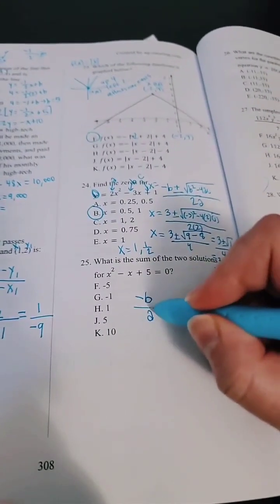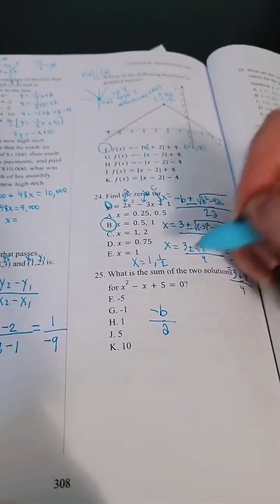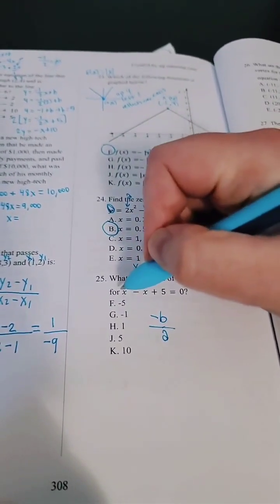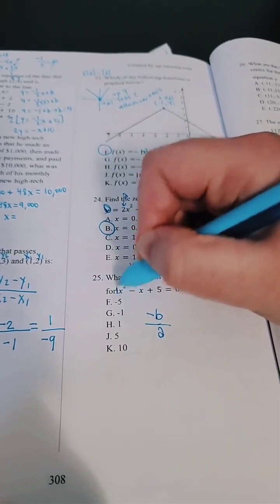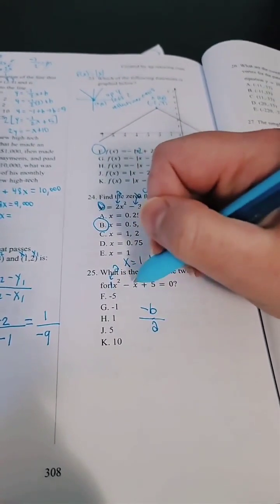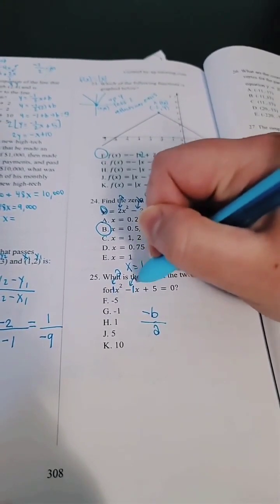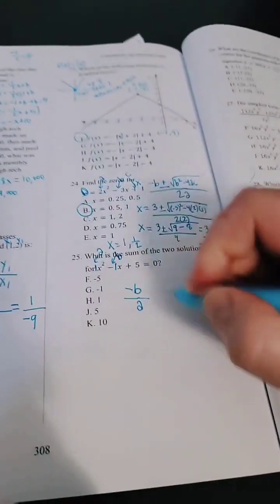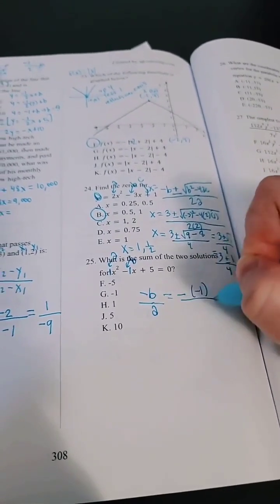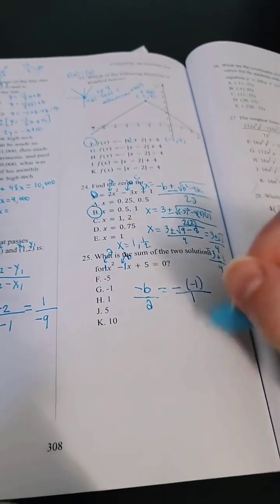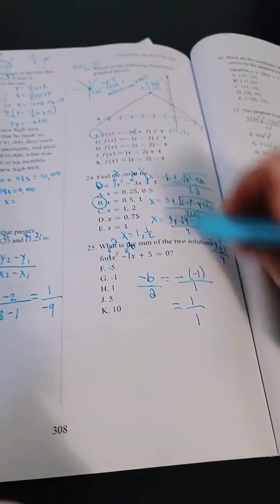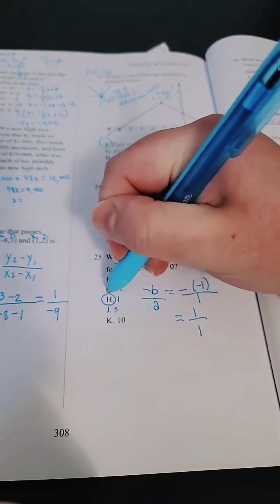So let's now go to the sum of two solutions right here. The sum of two solutions is negative b over a. When we have our quadratic equal to 0, a is the number being multiplied by x squared, which here is that invisible 1, and b is negative 1, the number being multiplied by x. So this is equal to the negative of negative 1 for b, over a, which is 1. The negative of negative 1 is just positive 1 over positive 1, and that's just going to be equal to H.